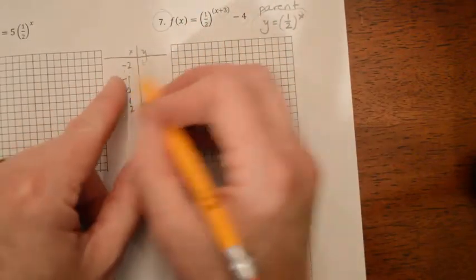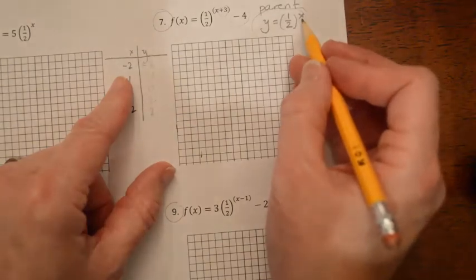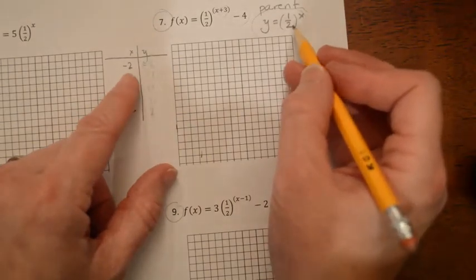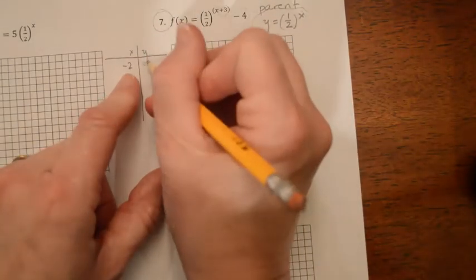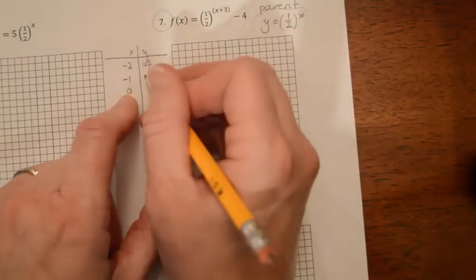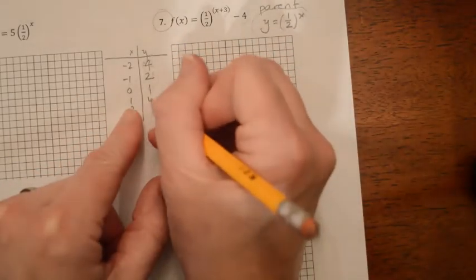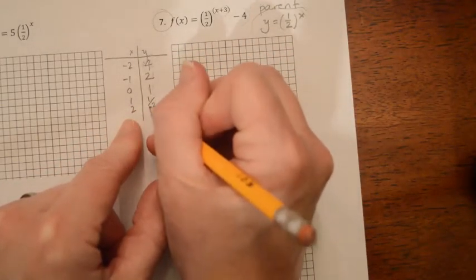So I'm going to plug in each of these points into my parent function and see what we get. I plug in -2 here. The negative flips it and the 2 squares it, so we're going to get 4. Then I plug in -1, it just flips it. I plug in 0 and I get 1. I plug in 1, I get 1/2. I plug in 2 and I get 1/4.